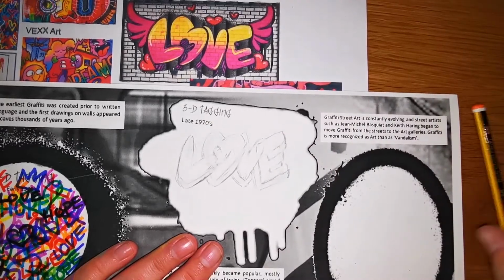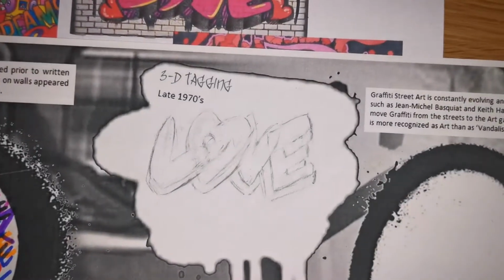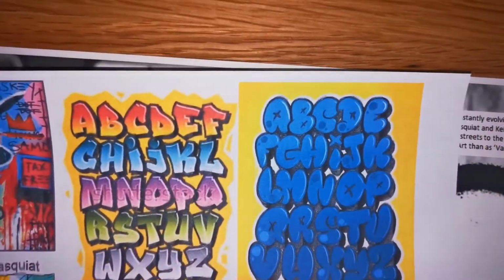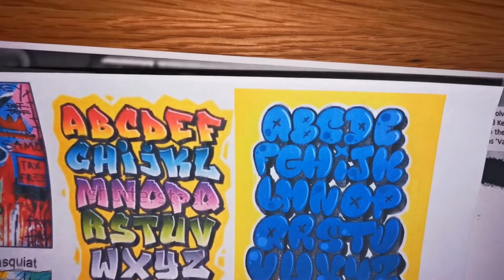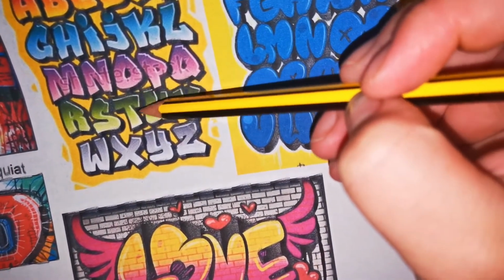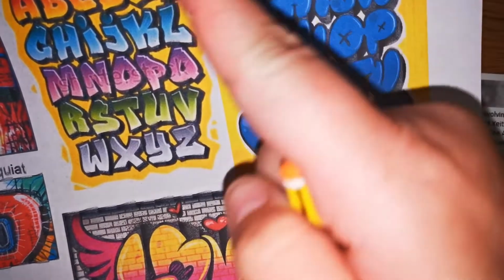Right, when you are applying colour then, you can choose your own colours or you can stick with the colour schemes that are provided. If you find blending difficult, just try a gradient. So try one colour where you are going from dark to light just with one colour.